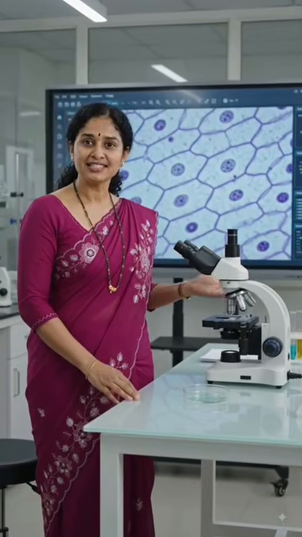Today, we observed onion cells under the microscope and learned that all living organisms are made up of cells. The cell is the fundamental structural and functional unit of life.